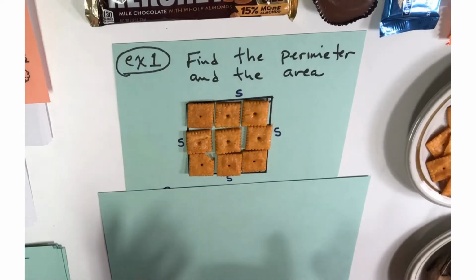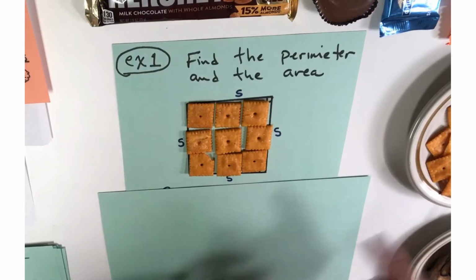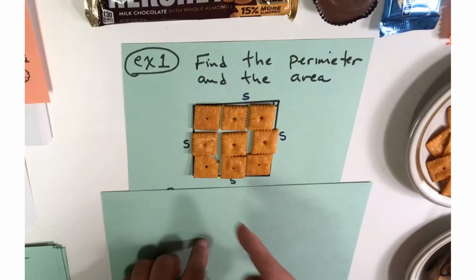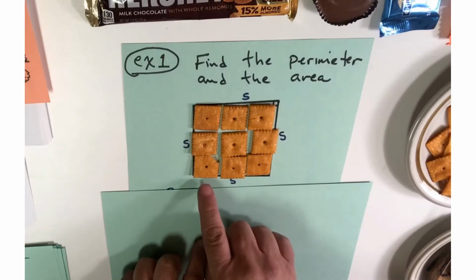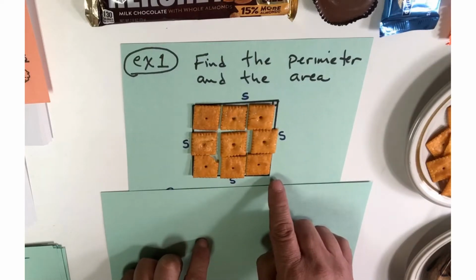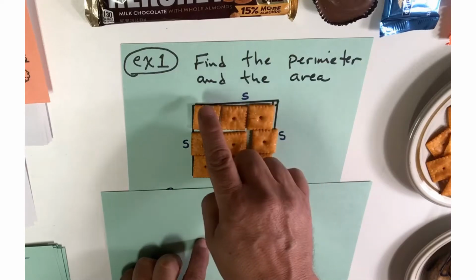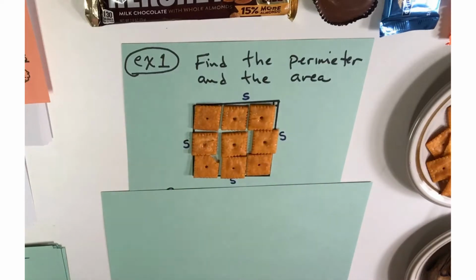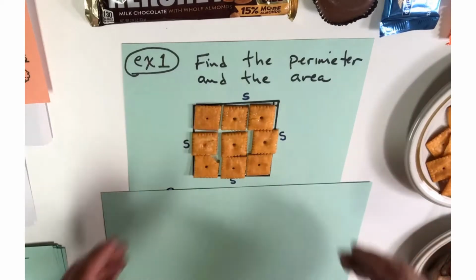What about the perimeter? Well, the perimeter is the length all the way around the shape or the figure. So in this case, 3 here, 3, 3 here, 6, 3 over there, 9, and 3 over here is 12. 12 Cheez-Its would be my perimeter. So that's how you do it with Cheez-Its.